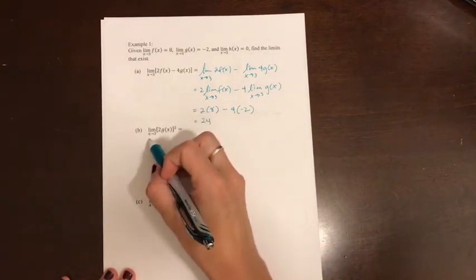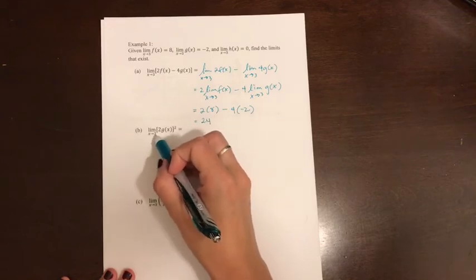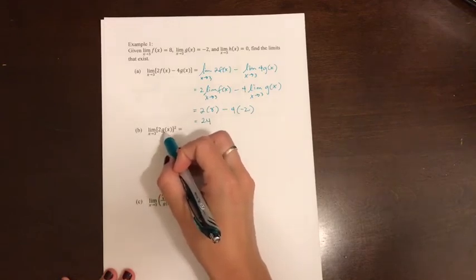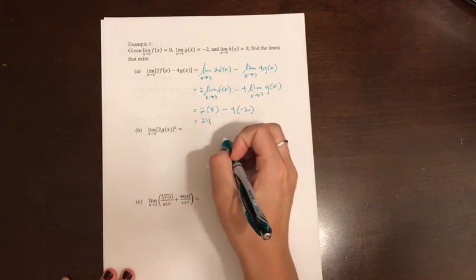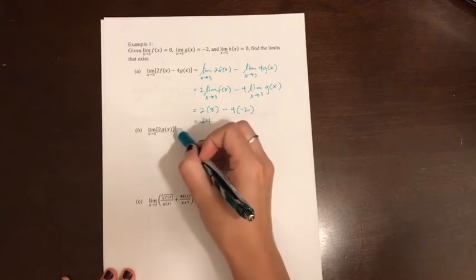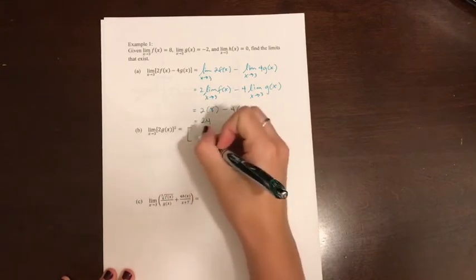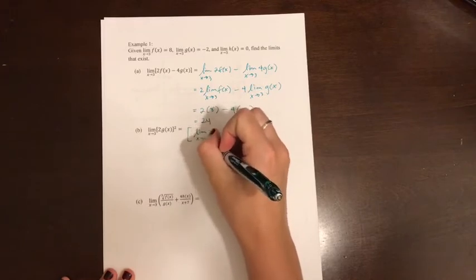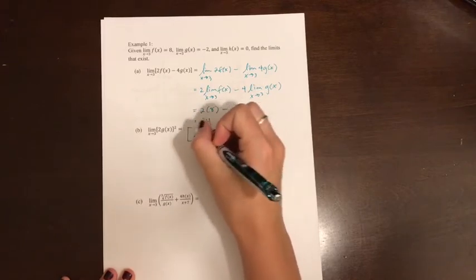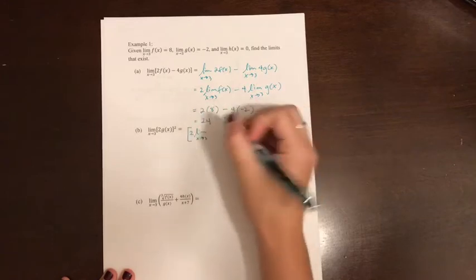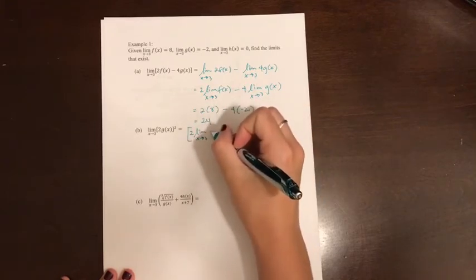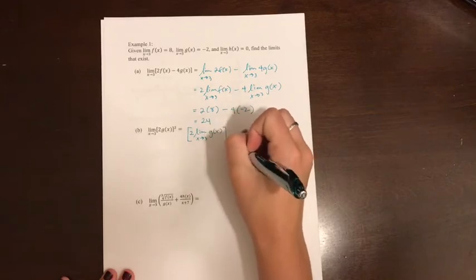For this next one, we're taking the limit as x approaches 3 of 2 times g of x all squared. So I can actually pull the square out. So we have the limit as x approaches 3, and I'll actually pull that 2 out as well in front of the limit. So the limit's right up next to the g of x.